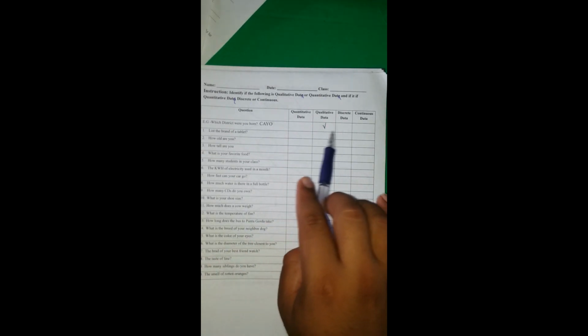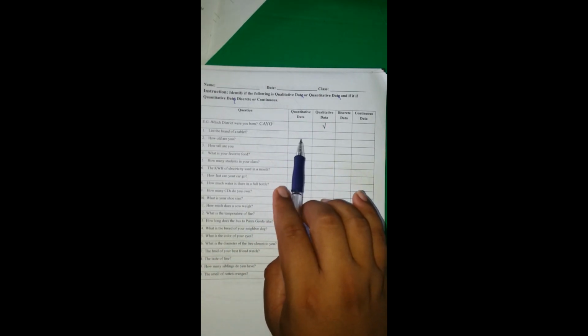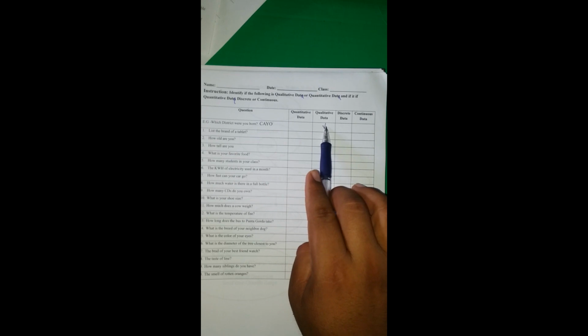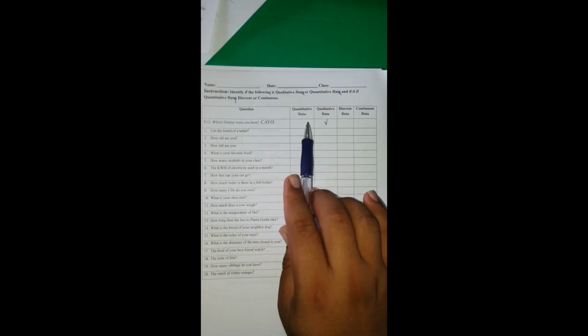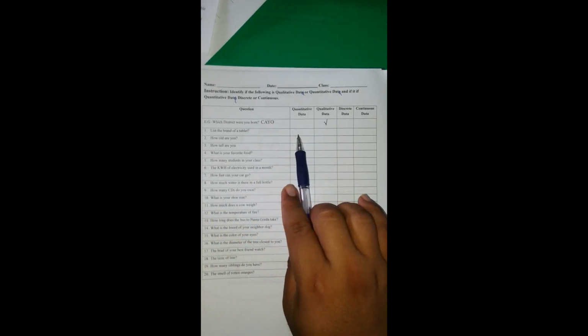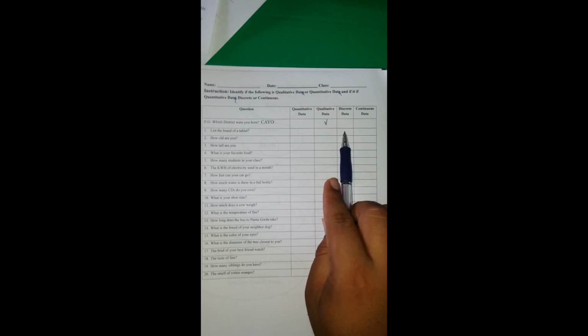Now notice that you have 4 of them. Keep in mind that if it is qualitative data, that's it. You don't have anything else. If you give an answer that is quantitative data, then you're going to say quantitative data, and then you will have to either check discrete or continuous.